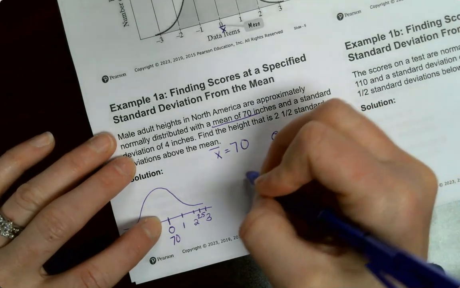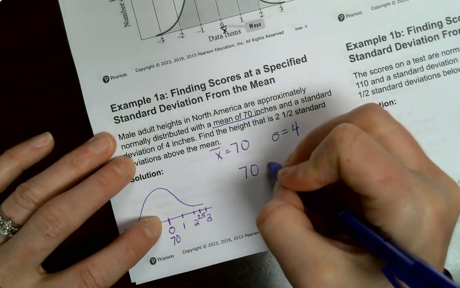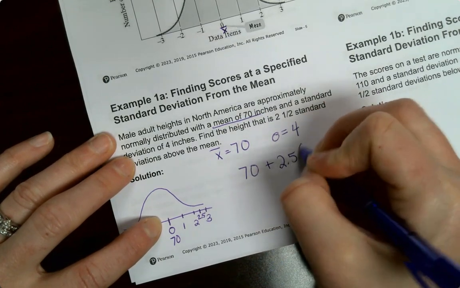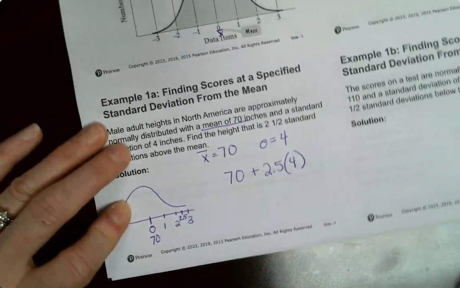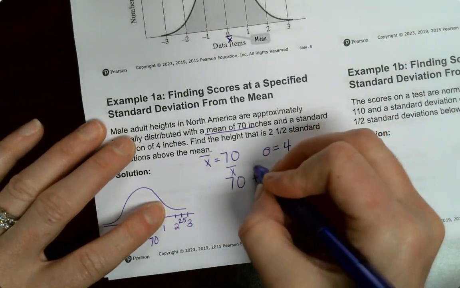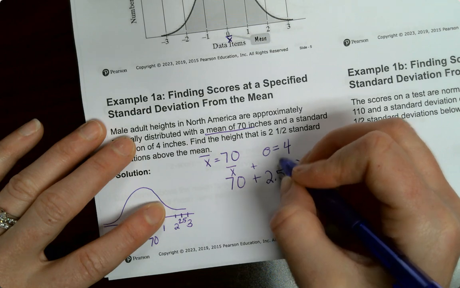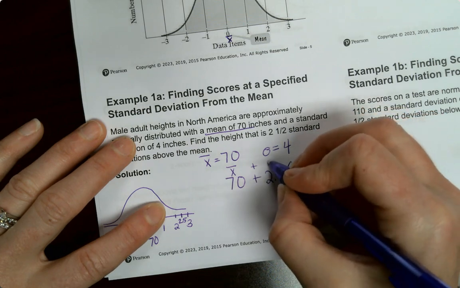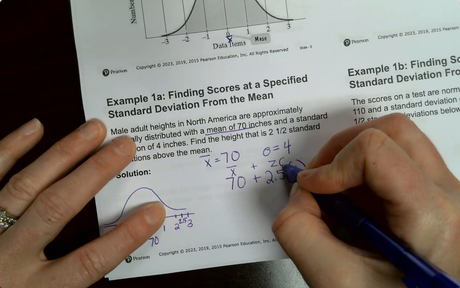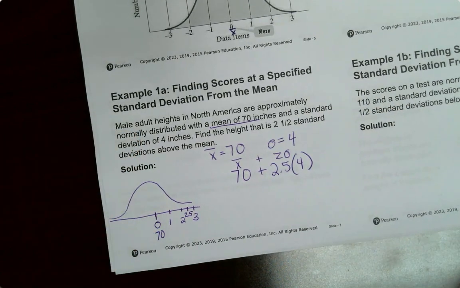So what we're going to do is 70 plus 2.5 standard deviations. What I did was x bar plus how many standard deviations it is, which is going to end up being called z, times the standard deviation.